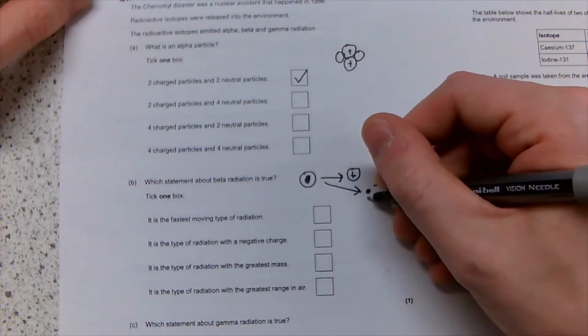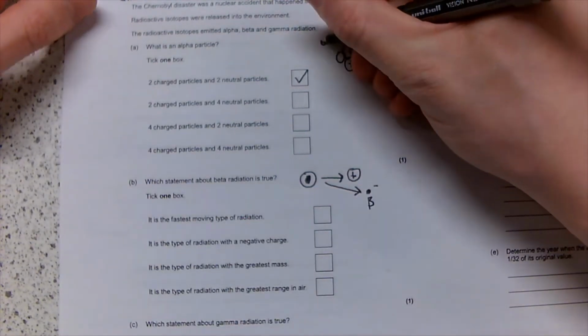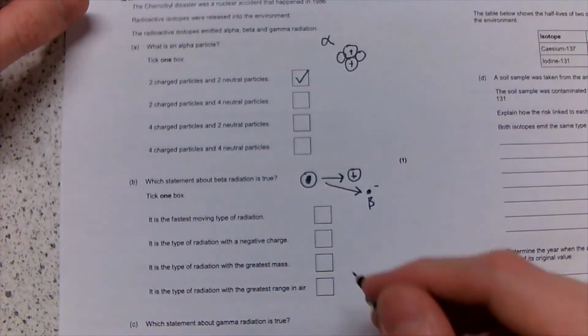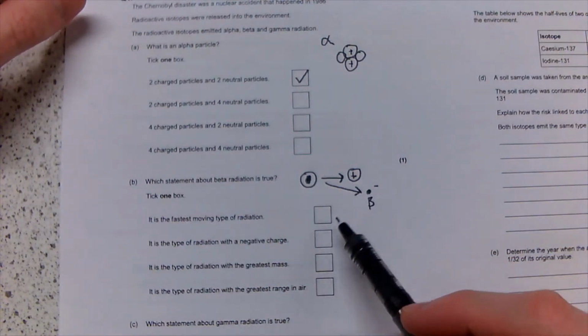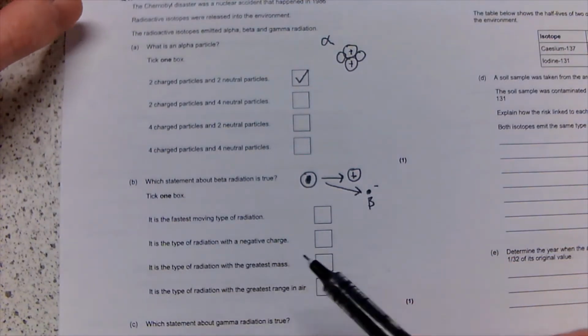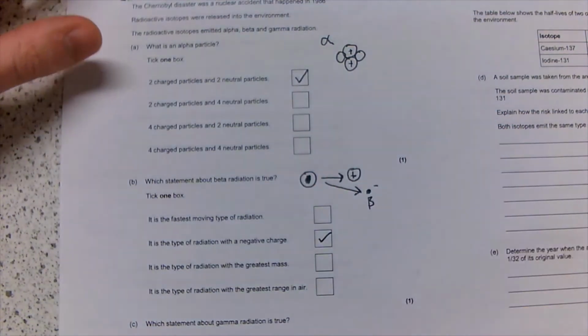That is our beta particle. So we've got our alpha particle up here, we've got our beta particle down here. Beta particle is the type of radiation with a negative charge, so this one has to be it.